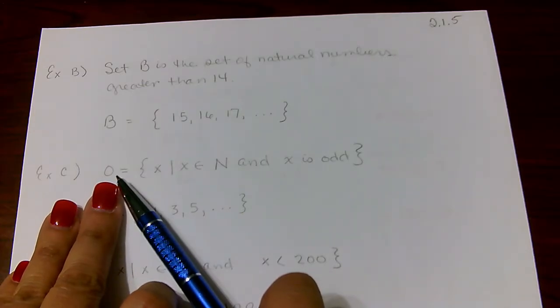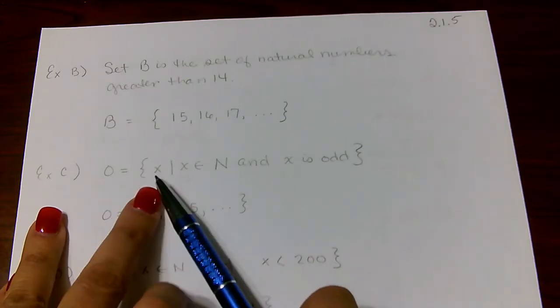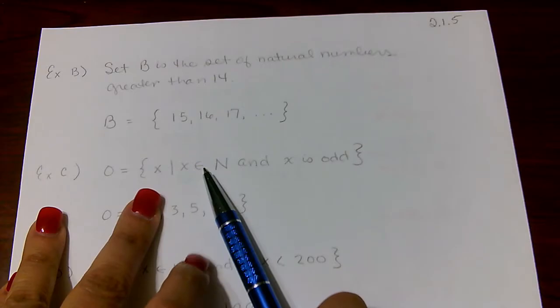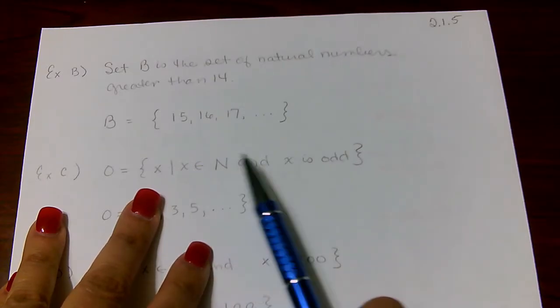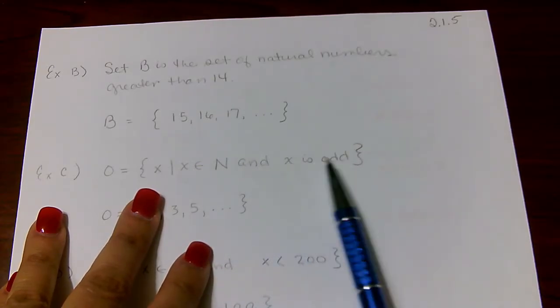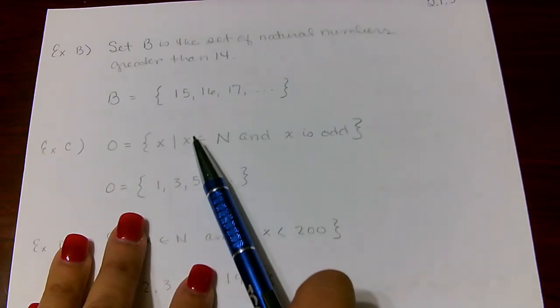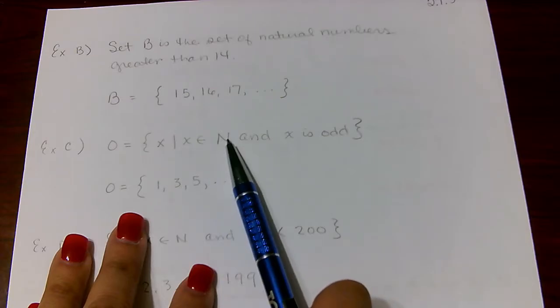Example C, now we're using O is equal to an element X, where X is an element of natural numbers and X is odd. Okay. So notice here we're using that X is an element of natural numbers.